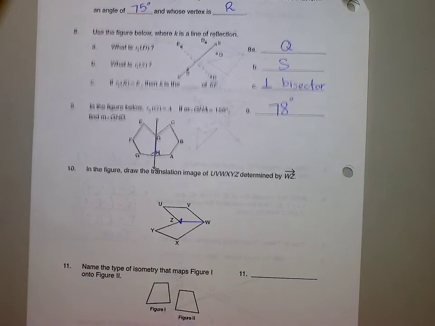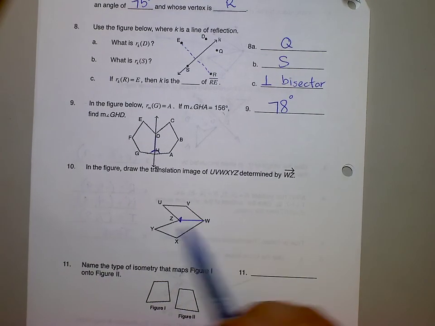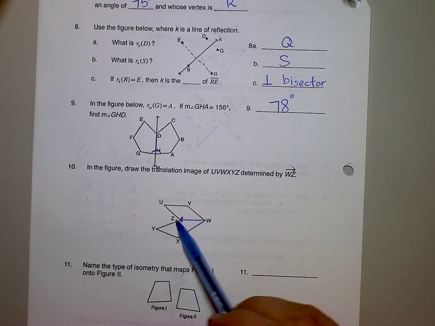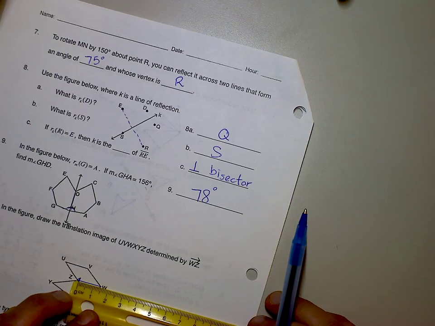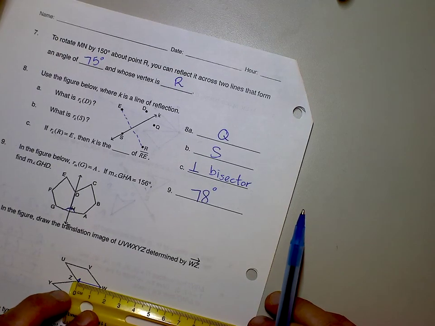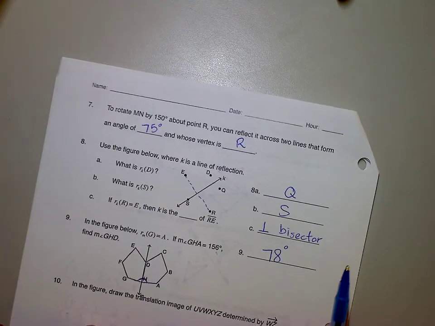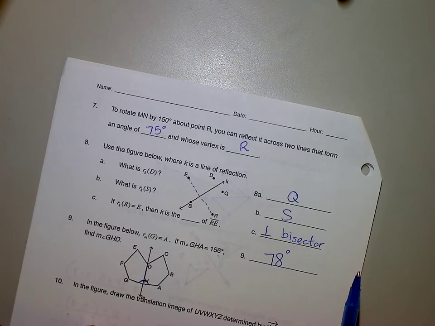That is a translation vector. Every point has to move to the left parallel to this ray, the distance of that ray. And I'm going to measure that ray right now. That ray has a distance of about 1.5 centimeters. Okay, so now I'm going to take each point and I'm going to go 1.5 centimeters.